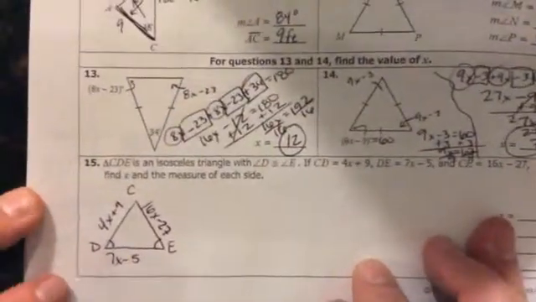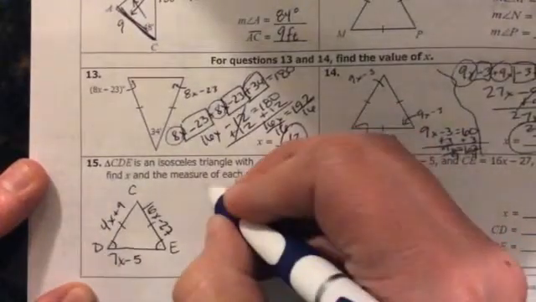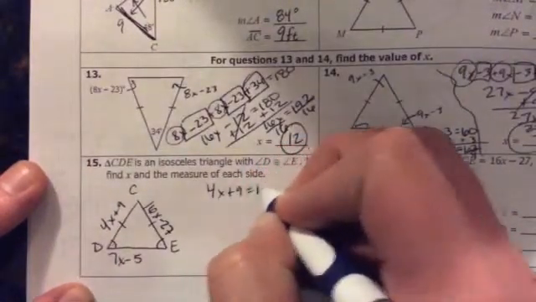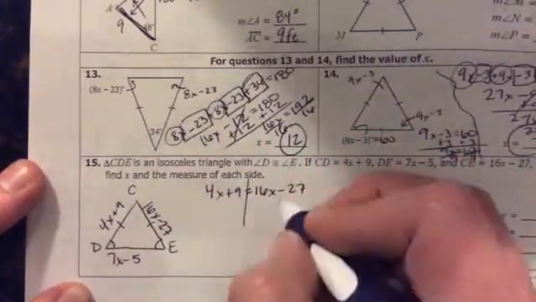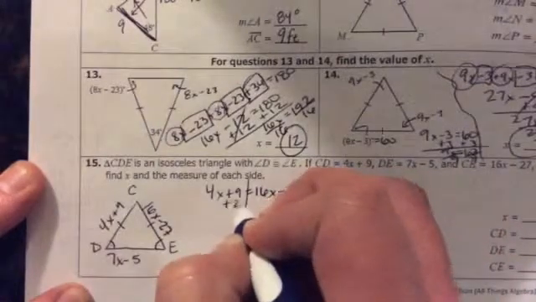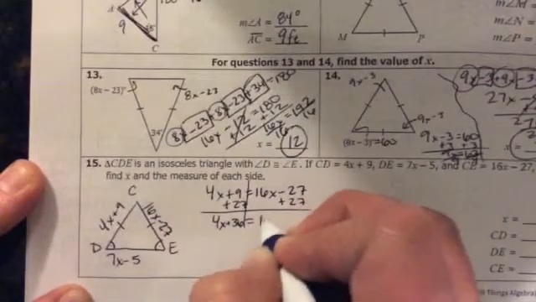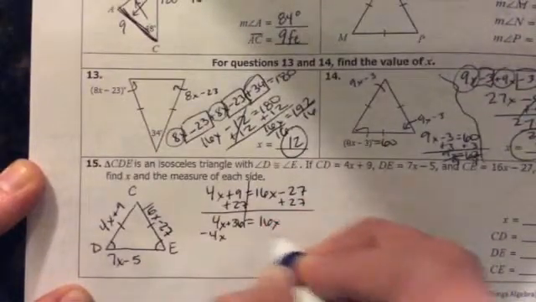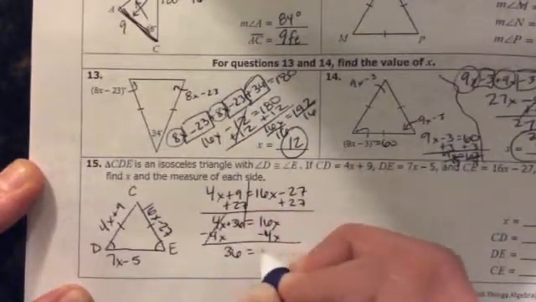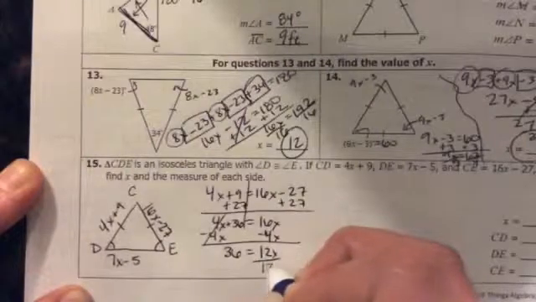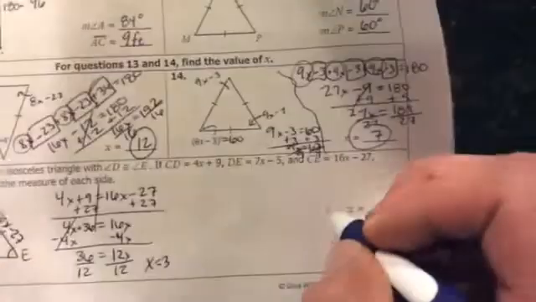Alright, what I do know to set this up is that since these are my base angles, these sides are congruent. So I'm going to start with that. 4x plus 9 equals 16x minus 27. And again, I can start with anything I like. I would like to add 27 to both sides. 4x plus 36 equals 16x. I'm going to take away the 4x from both sides. That gets me 36 equals 12x. Dividing by 12, my x equals 3. So I'm going to start there.